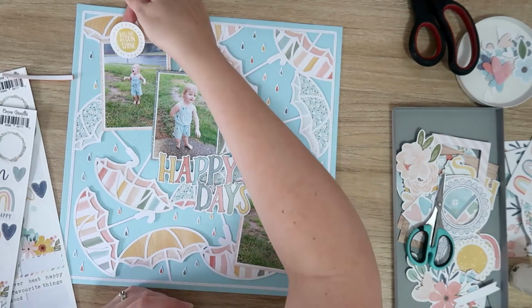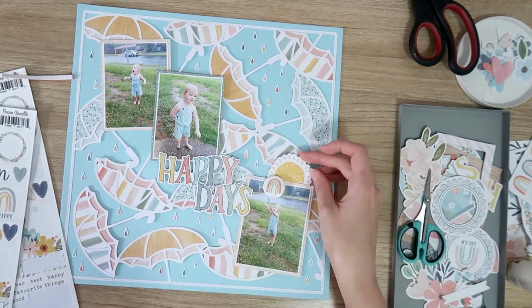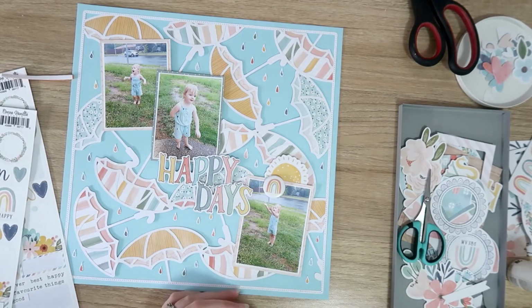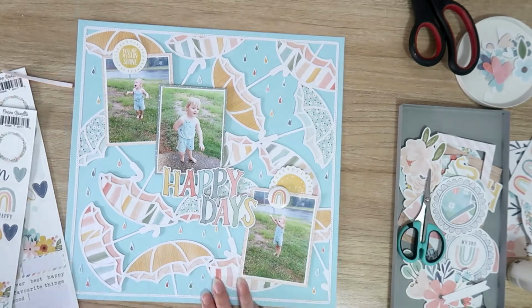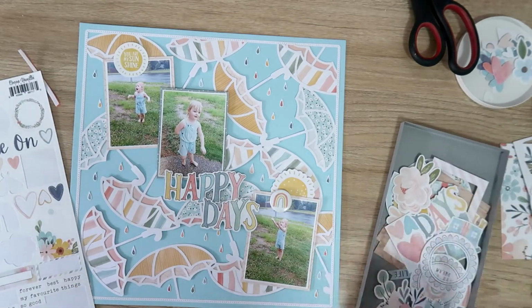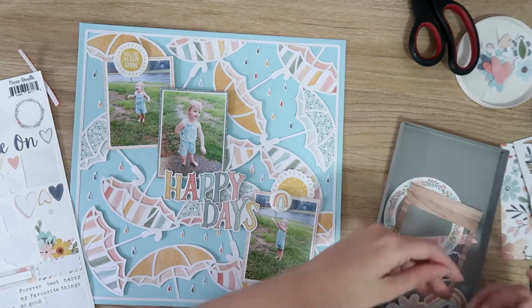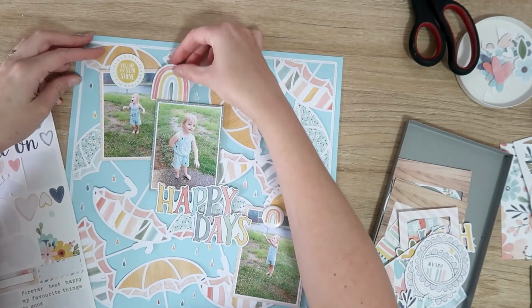Okay, I am coming in here. I'm trying to cover up that car that is in the background of two of my photos. So I'm using my ephemera strategically to cover that up. I'm going to use a few little suns and rainbows. Obviously they're very appropriate for this layout. So I've used a little rainbow flare and the little sun die cut there. I put that little sun, You Are My Sunshine sticker at the top there.